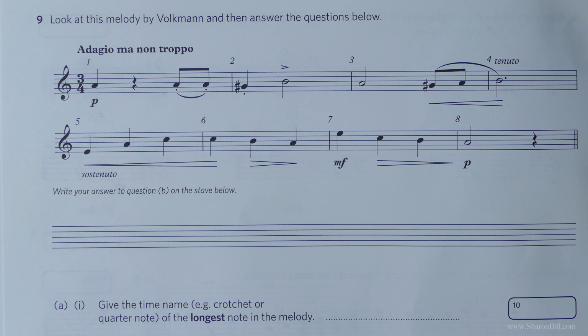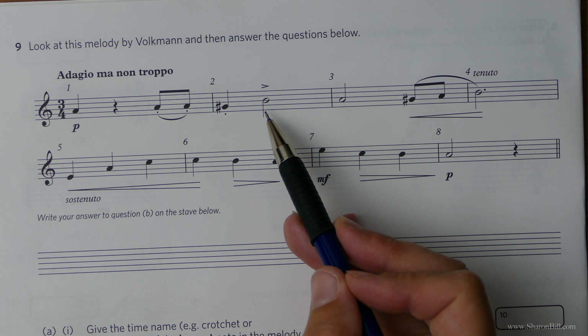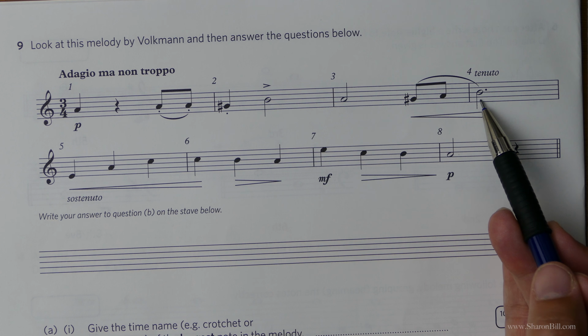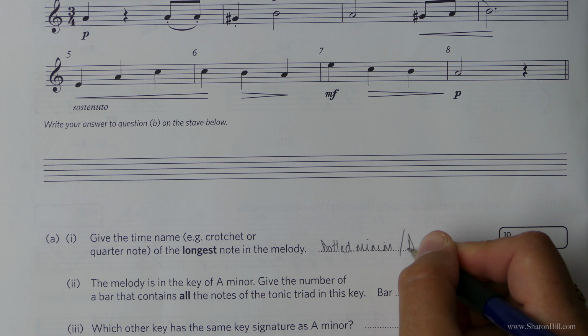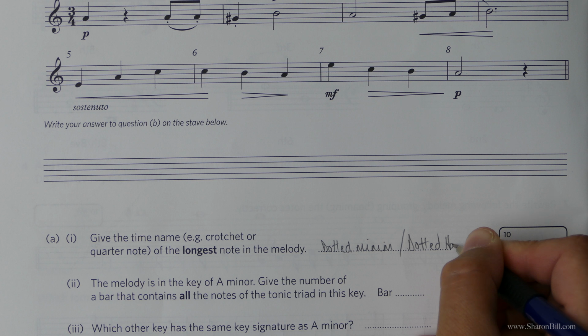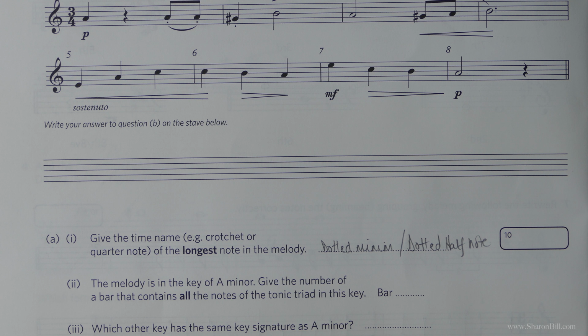So give the time name, so whether you say crotchet or quarter note, quaver or eighth note, whichever system you use, that's fine. We need to name the longest note of the melody. So just glancing through, we've got a minim or a half note, but then we've got one with a dot, which is of course longer still. So it's a dotted minim or a dotted half note. Either one of those would be acceptable. There we go. Let's see what the next one asks.